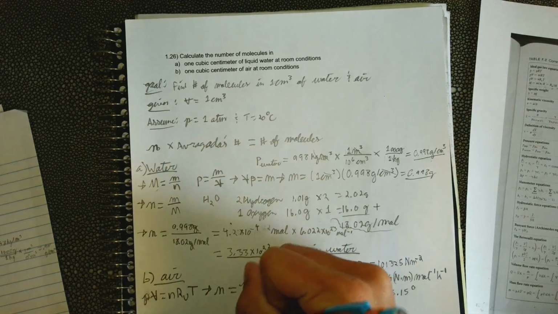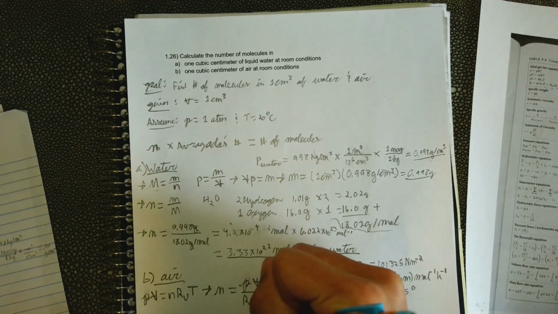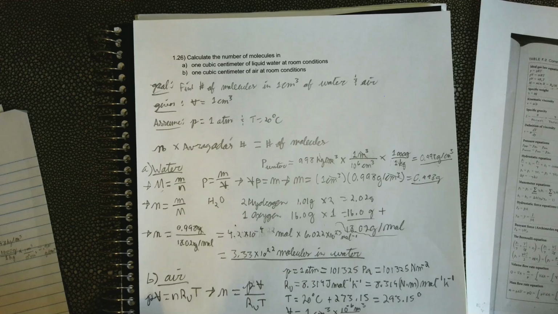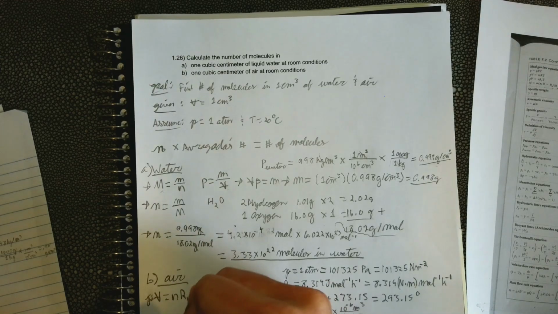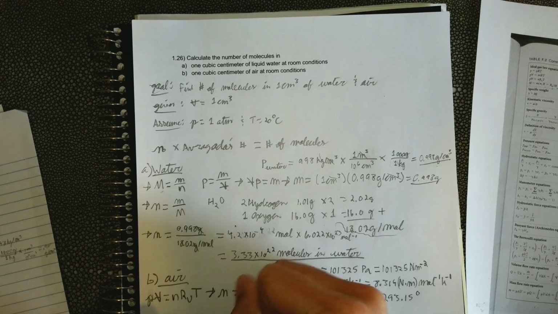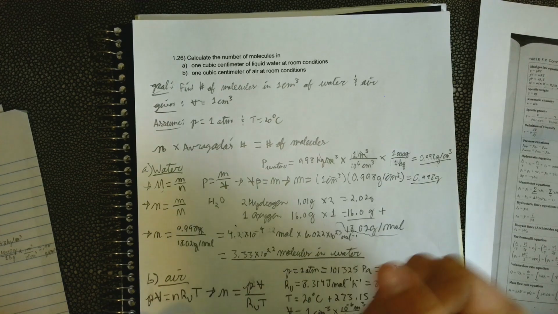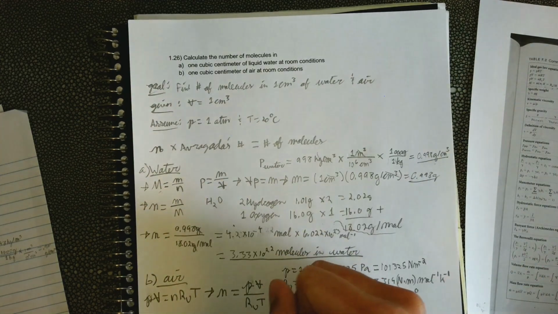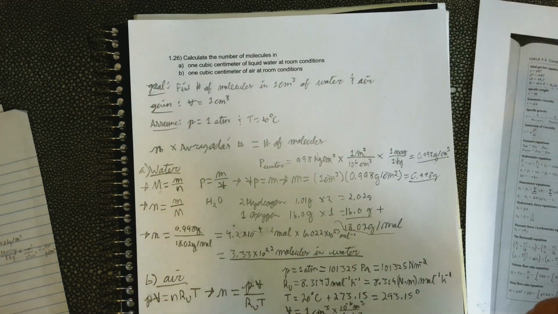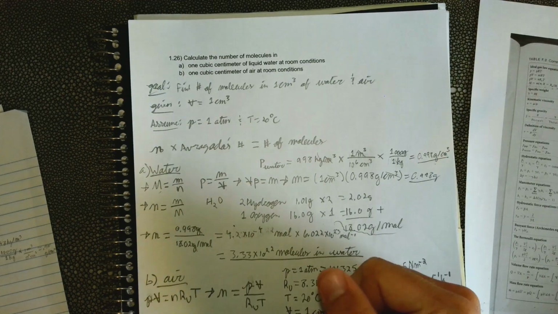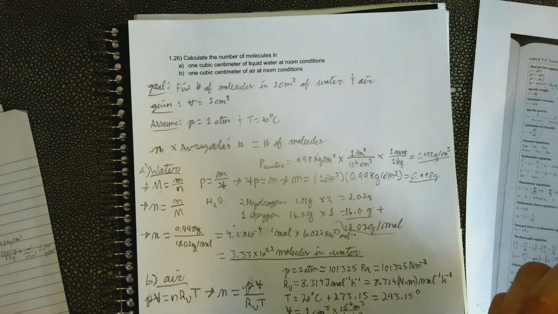Volume. And then we got, right, and that is times, multiply that by temperature, which is 293.15. Oh, yeah, I did that right.